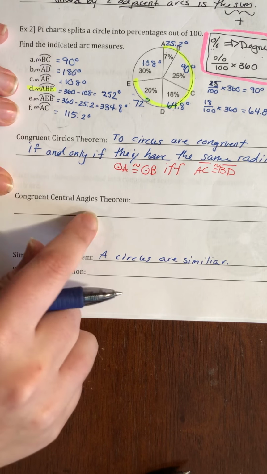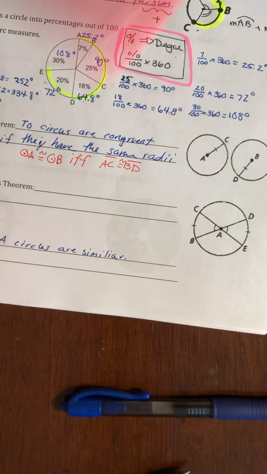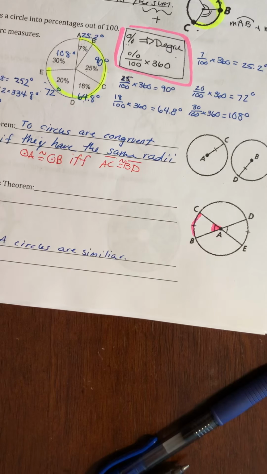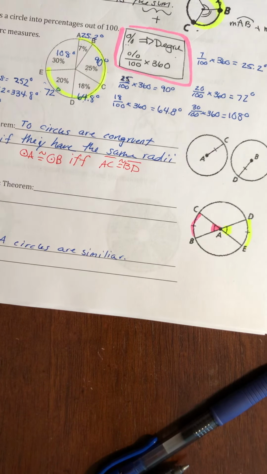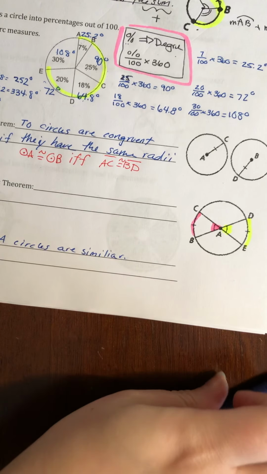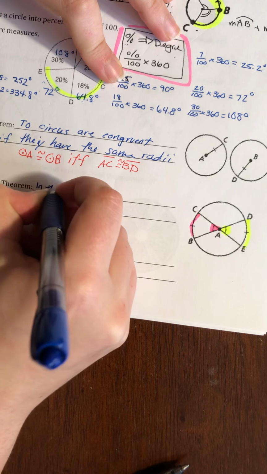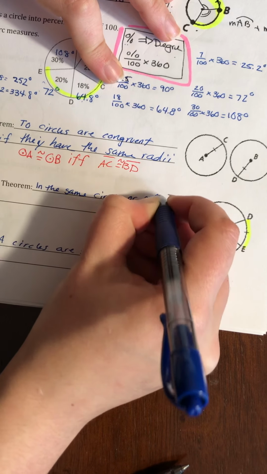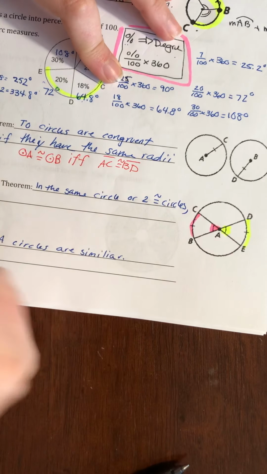So we have the congruent central angles theorem. So here you can see that that angle right there is creating that arc CB, and that angle right there is creating the arc DE, and they are congruent. So the congruent central angles theorem says that in the same circle or two congruent circles, so right here it's the same circle, but I could have two right next to each other.